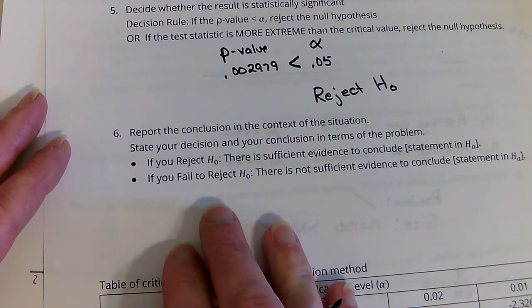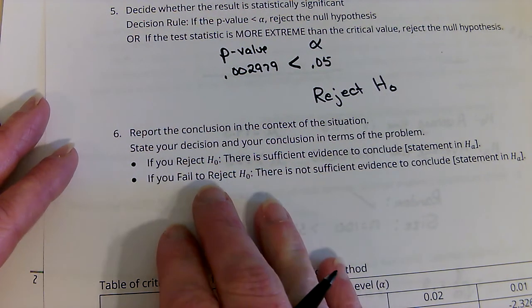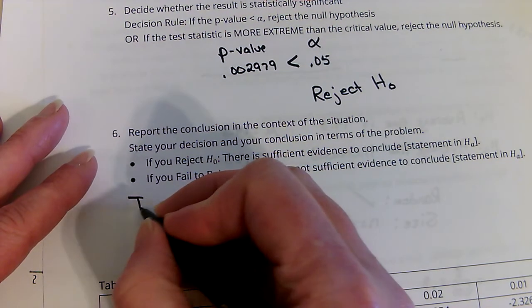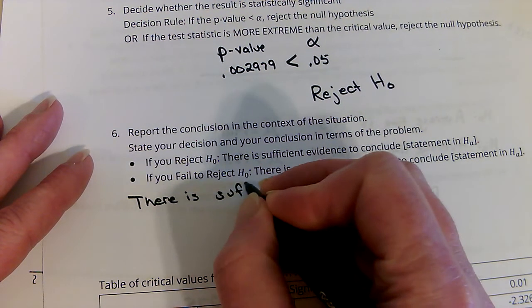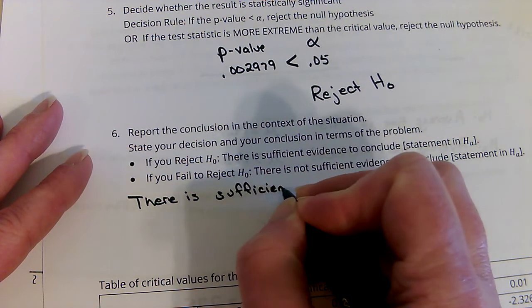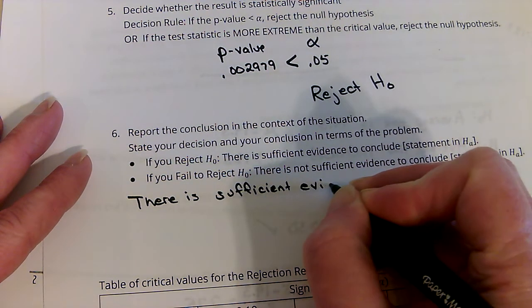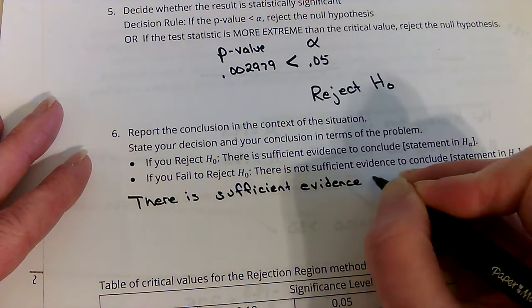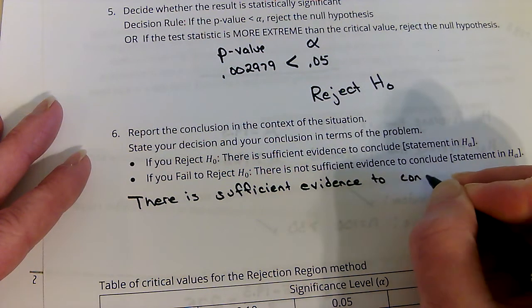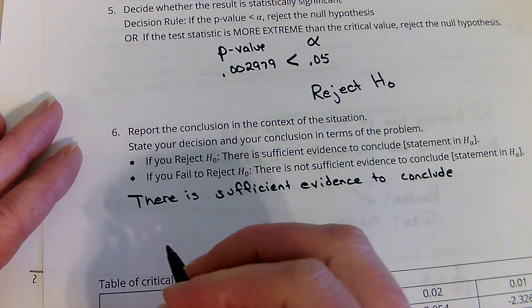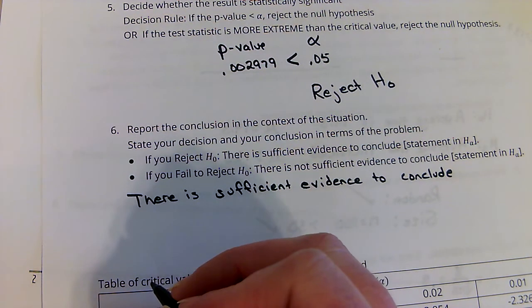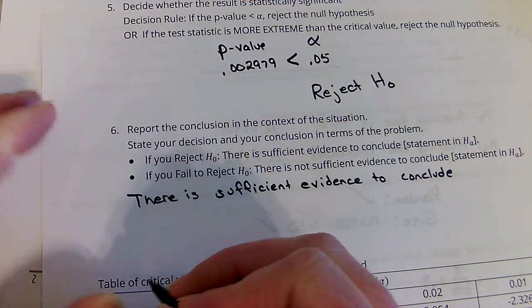So this is how we're going to answer the question. If we reject it, we're going to say there is sufficient evidence to conclude. If I am rejecting the null, then the alternative is true.